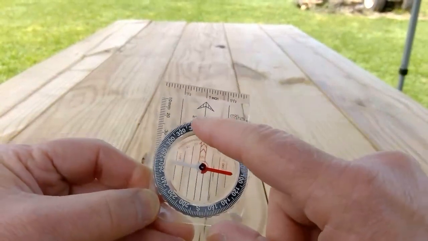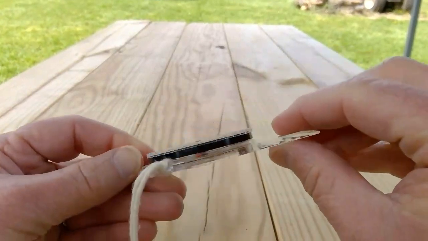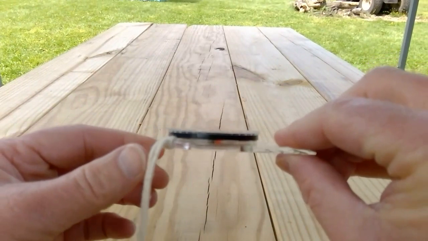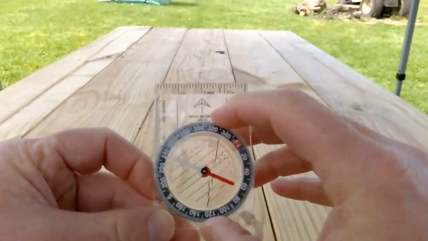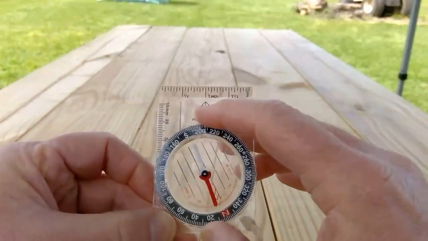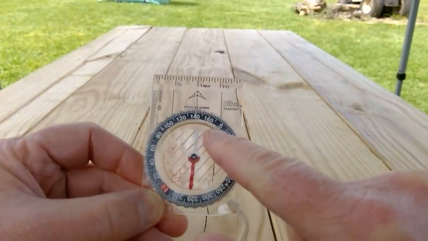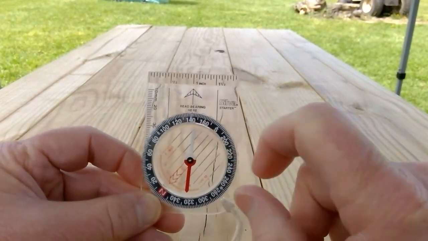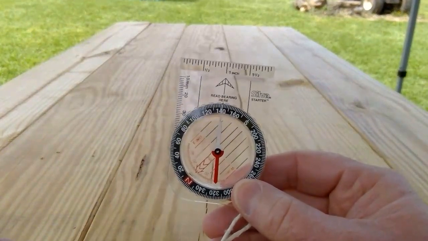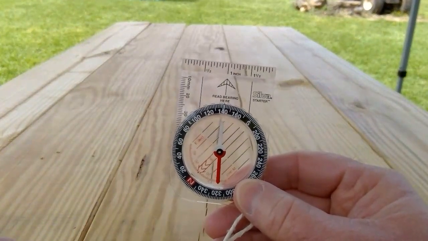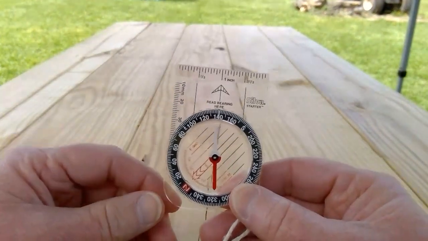The next part is this round part here. This is called the housing. You can see it's kind of thick there. And the housing turns, just like that. And around the housing, you'll see numbers. These numbers are degrees. And the degrees, you use those to line them up with the direction of travel arrow so that you can set your compass correctly for the direction you want to go.